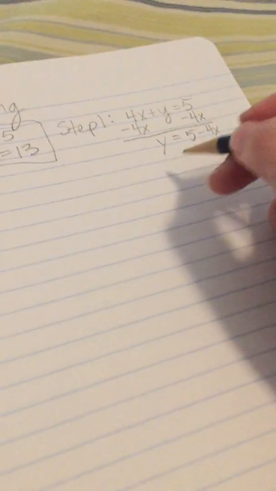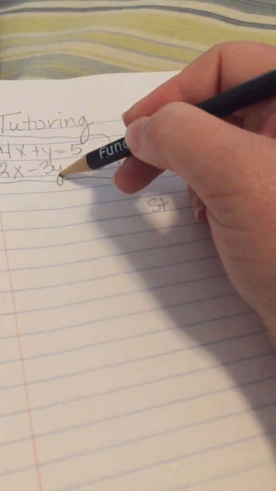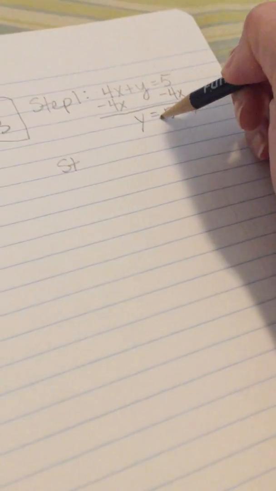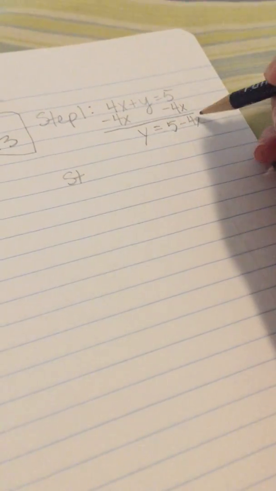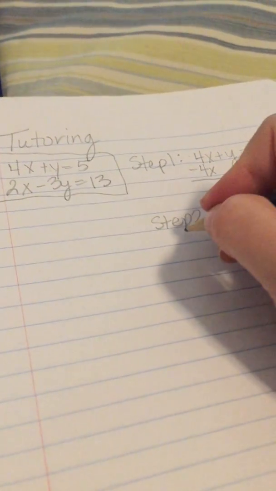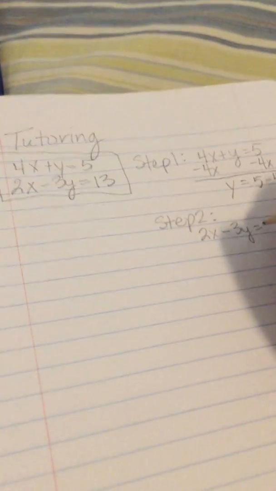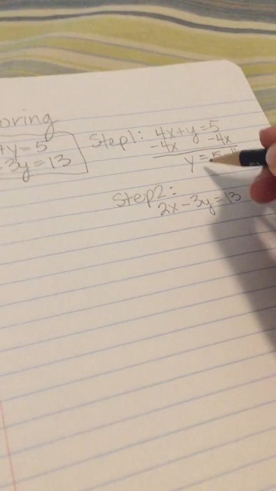So now we're going to solve for x. Step 1 was simplifying this down to y in an equation that we can work with and substitute into our other equation. You'll see how this comes into play in a minute, because we're going to need this again later also. But step 2 is to take 2x -3y equals 13 and substitute the y for what we have up here.